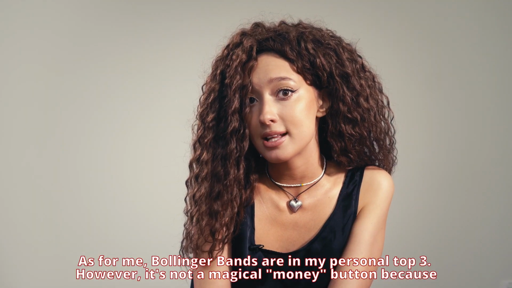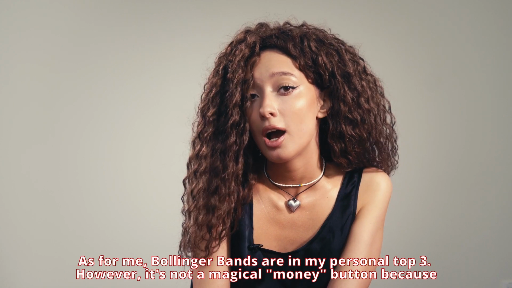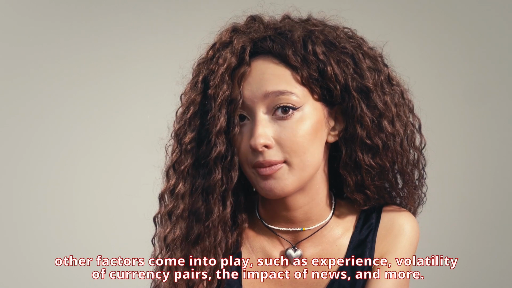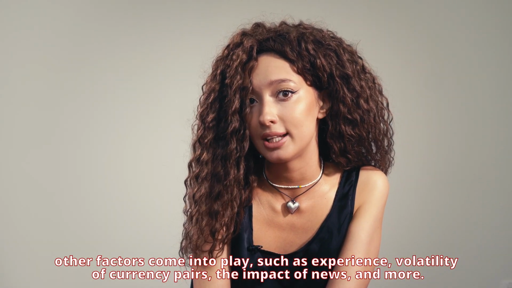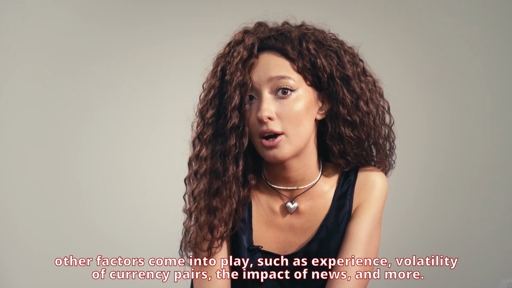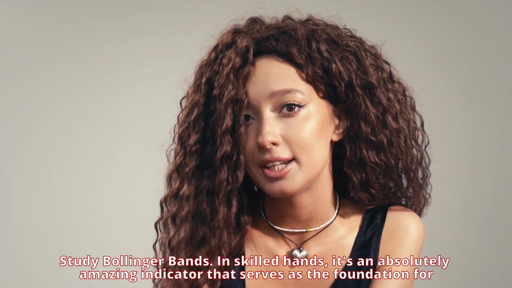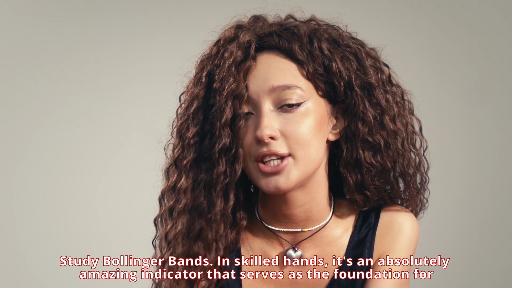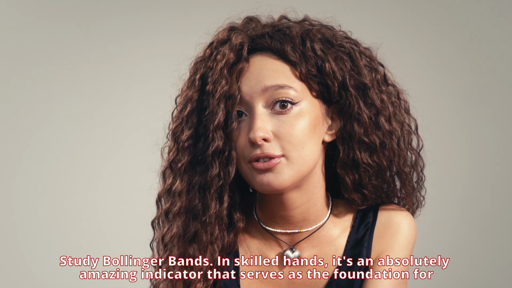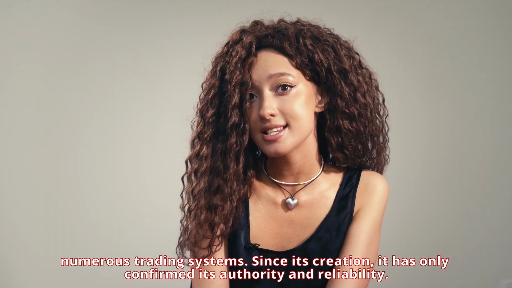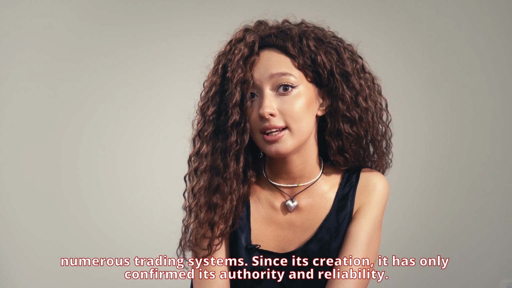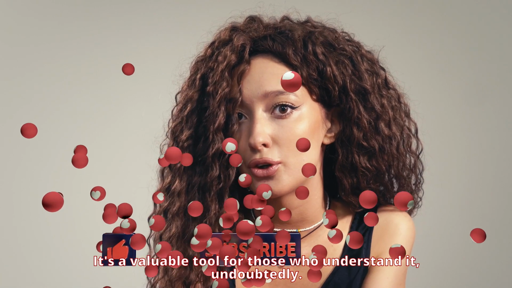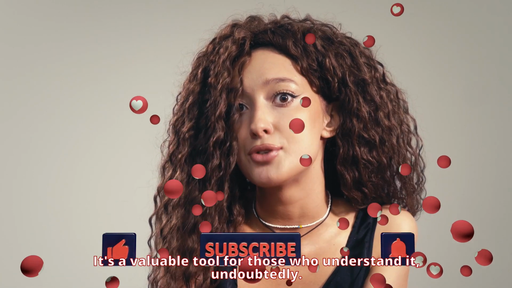As for me, Bollinger Bands are in my personal top 3. However, it's not a magical money machine, because other factors come into play, such as experience, currency pairs, the impact of news, and more. Study Bollinger Bands. In skilled hands, it is an absolutely amazing indicator that serves as a foundation for numerous trading systems. Since its creation, it has only confirmed its authority and reliability. It's a valuable tool for those who understand it.